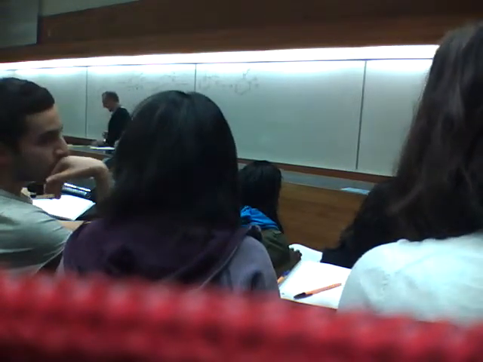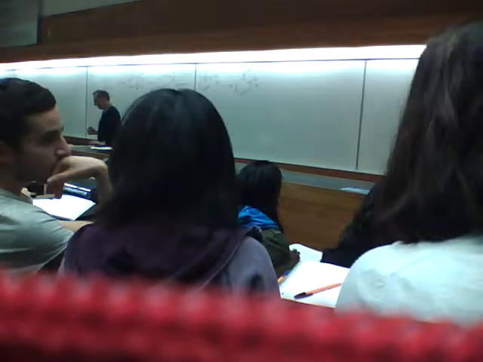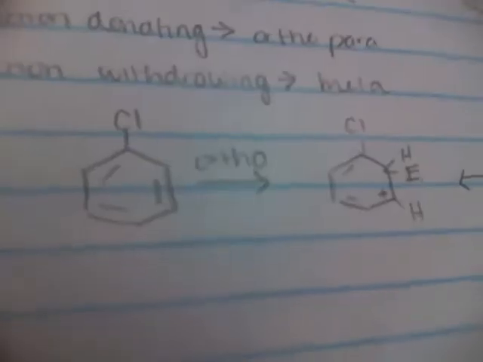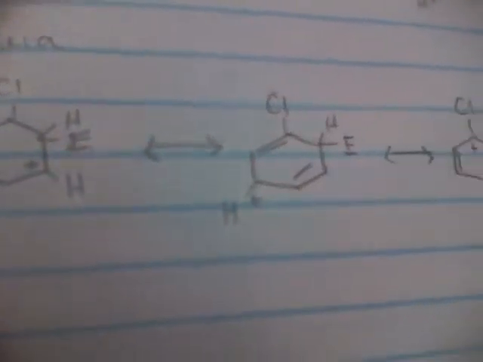So when you have a heteroatom directly attached to the benzene ring, you have that extra resonance structure. And if I do para substitution, I will see exactly the same phenomenon.